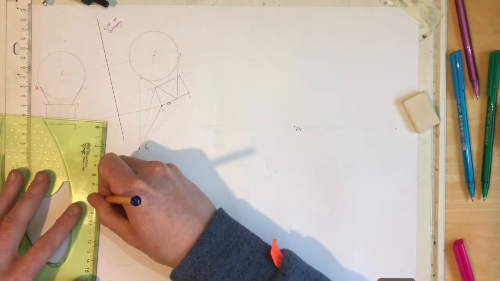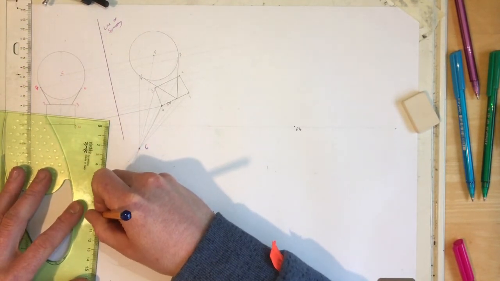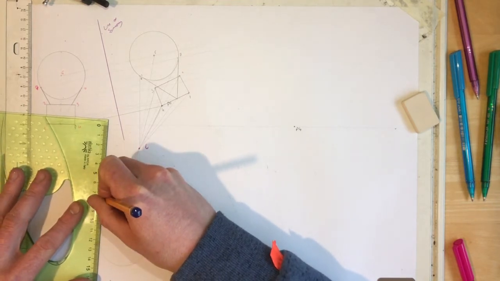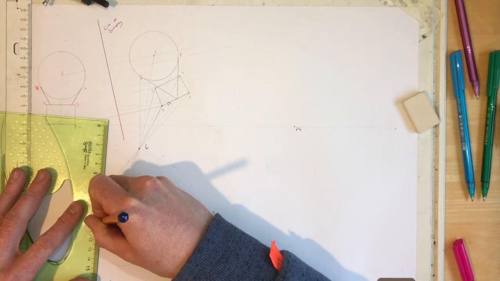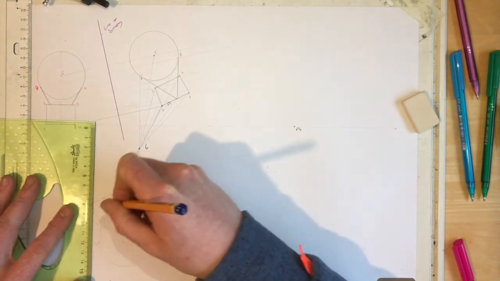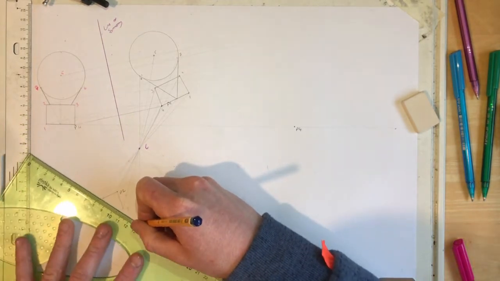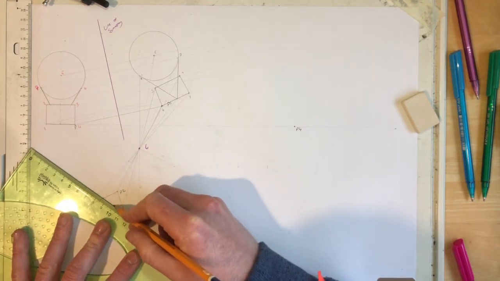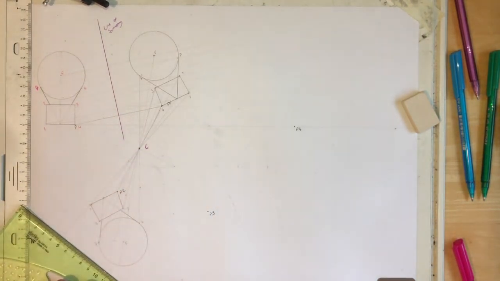They just join back to our center point. Same over here. Okay, so that's central symmetry finished.